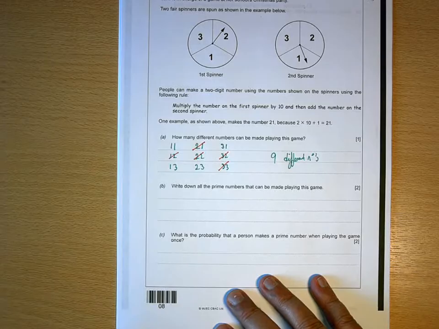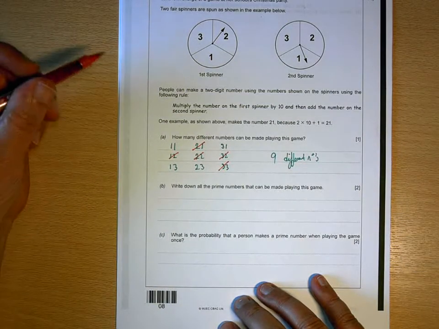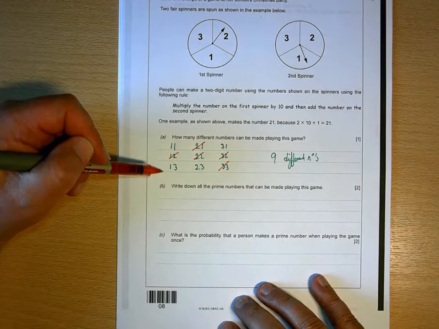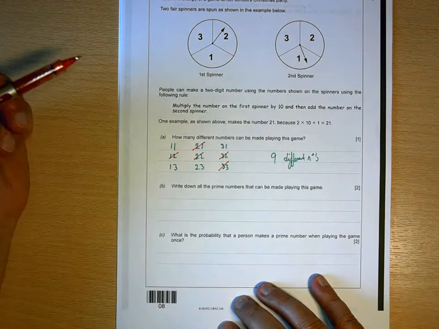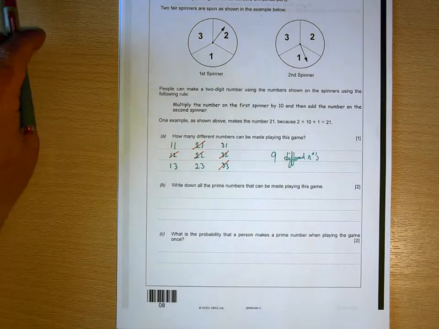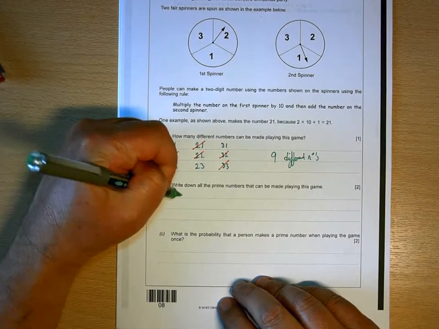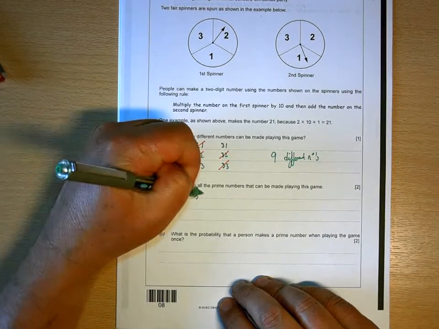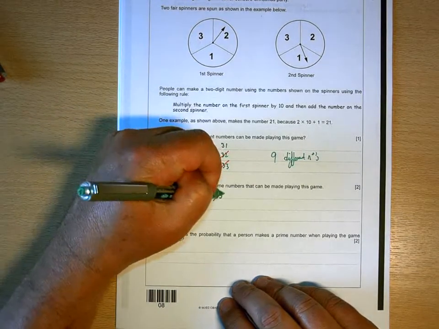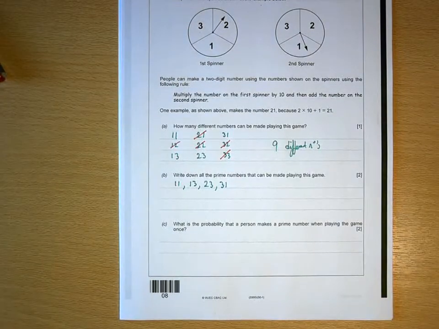But the rest of those numbers then are prime. 11, only itself, 11 and 1. 13, 13 and 1. 23 doesn't sit in any times table, and neither does 31. So all the prime numbers will be 11, 13, 23 and 31.